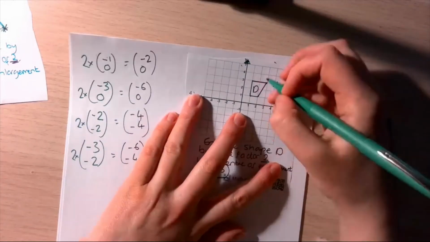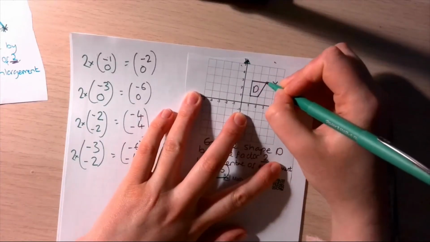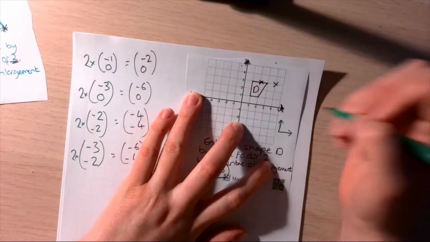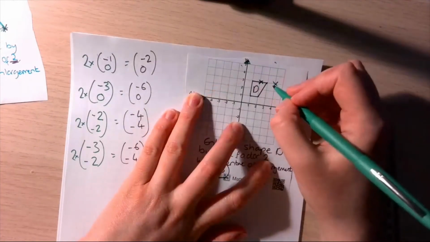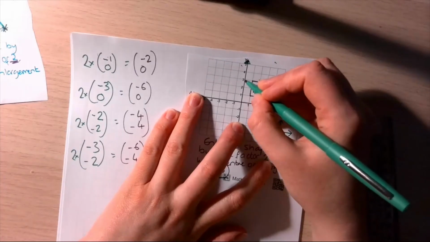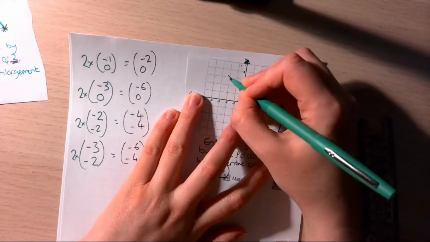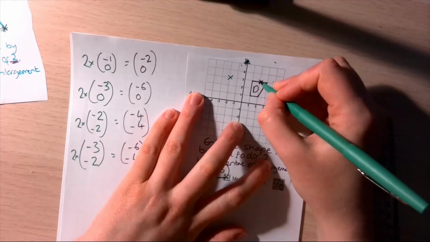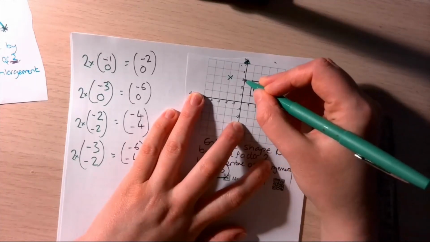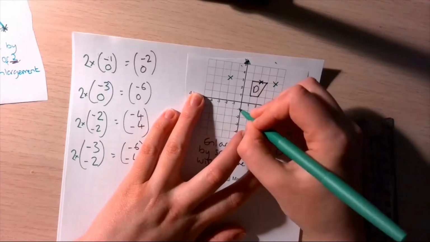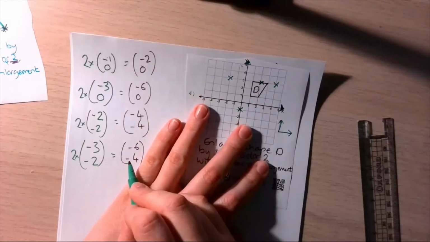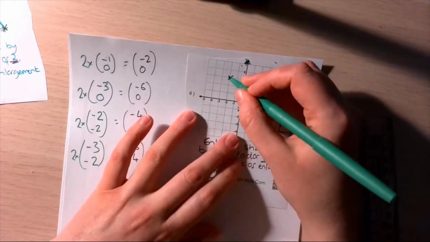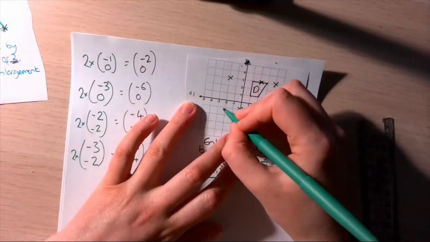Pen's gone. There we are. Right then, so -2, so 1, 2, none up or down, so it's actually on top of this shape a little bit again. -6 and 0, 1, 2, 3, 4, 5, 6. -4, -4, 1, 2, 3, 4, 1, 2, 3, 4, it's down there, and -6, -4, 1, 2, 3, 4, 5, 6, 1, 2, 3, 4.